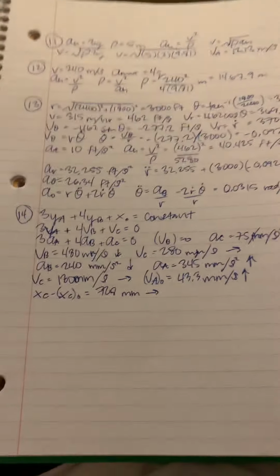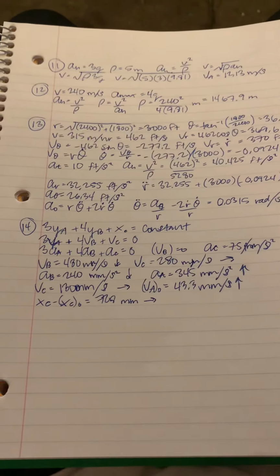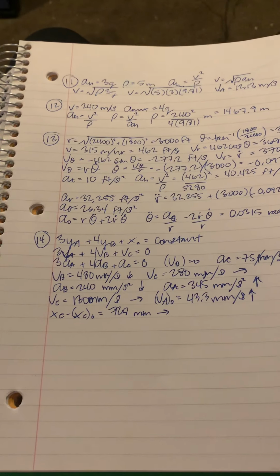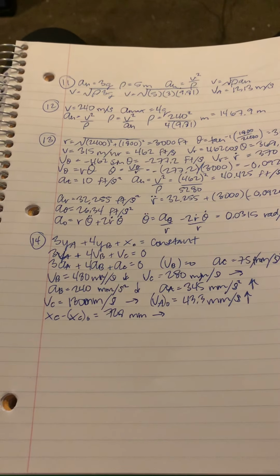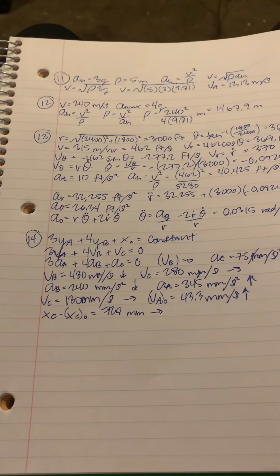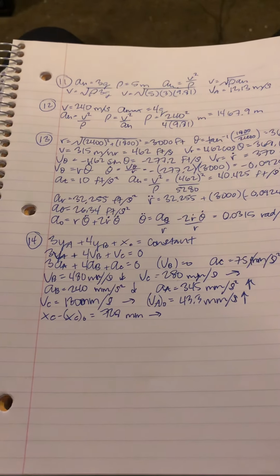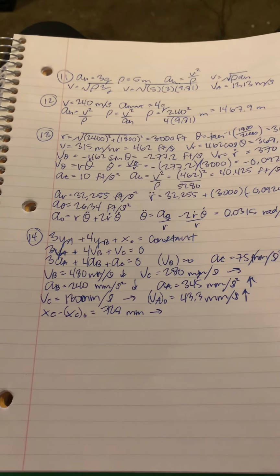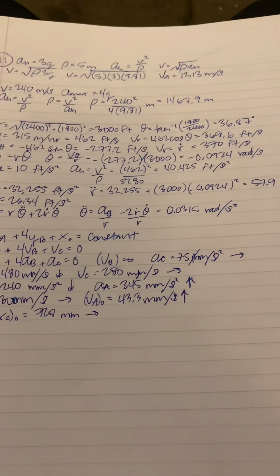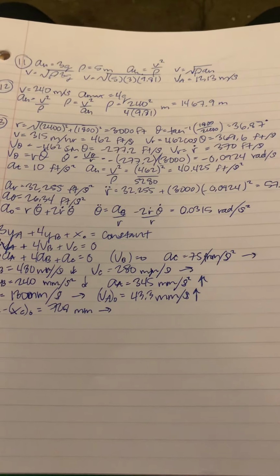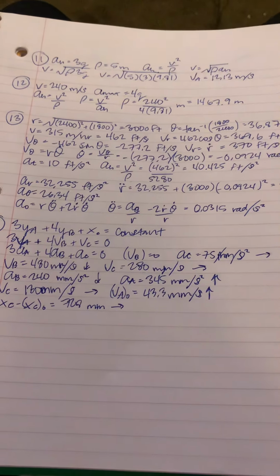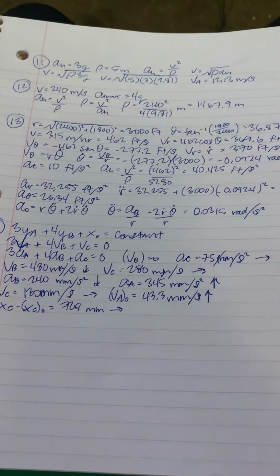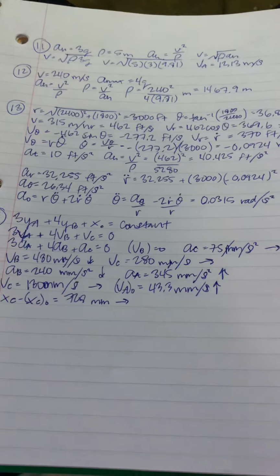I think there were only 14 problems on this assignment, but yeah. So that's pretty much it. Get your known variables, your unknown variables, substituting certain things in for equations, differentiating and integrating between your position, your velocity, and your acceleration functions.